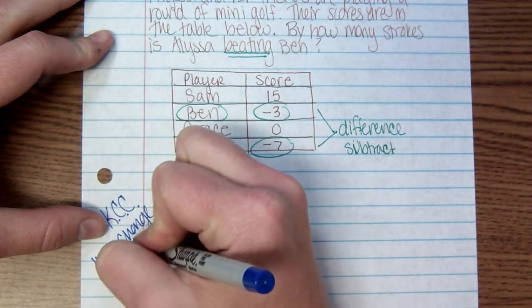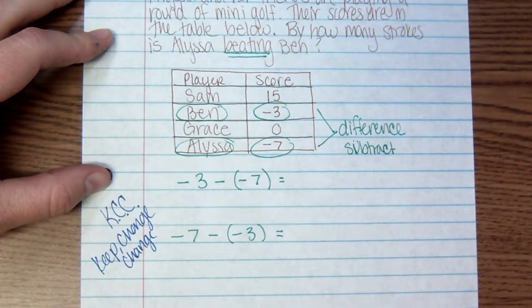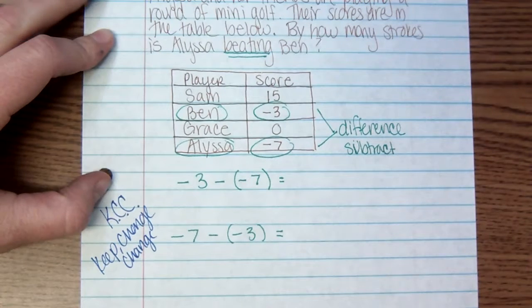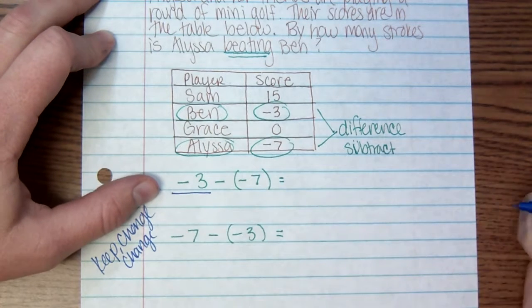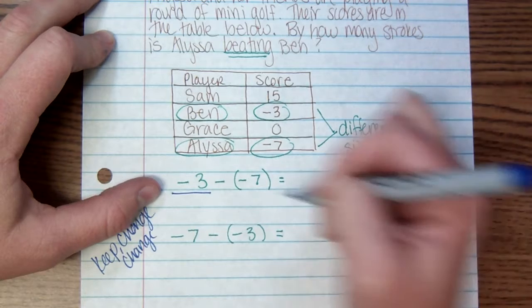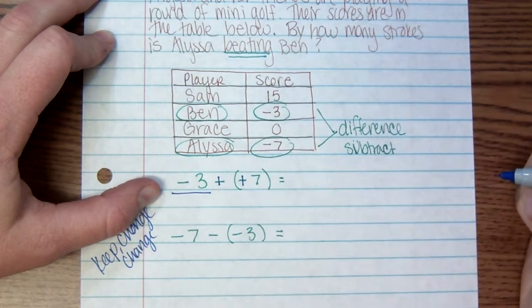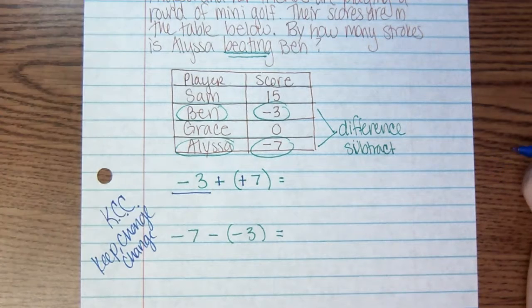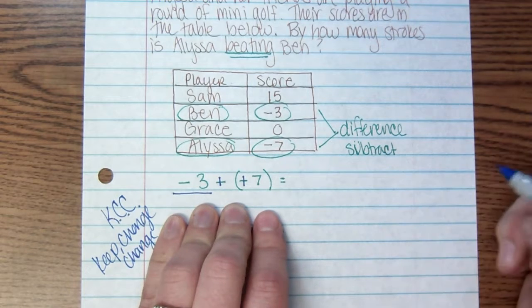If you need some practice subtracting integers, there's a video on subtracting integers that goes over what keep, change, change is. I'm just going to apply it quickly here. So I'm going to keep that first integer the same sign. I'm going to change my operation from subtract to plus, and I'm going to change the sign of my second one. And then I'm going to go ahead and sing my song for addition, because now I have an addition problem, and I can answer addition problems for integers.